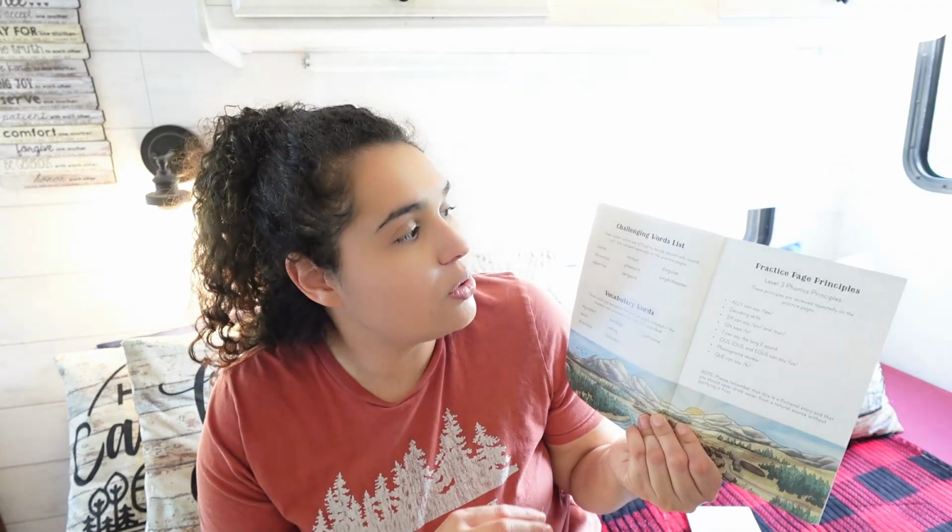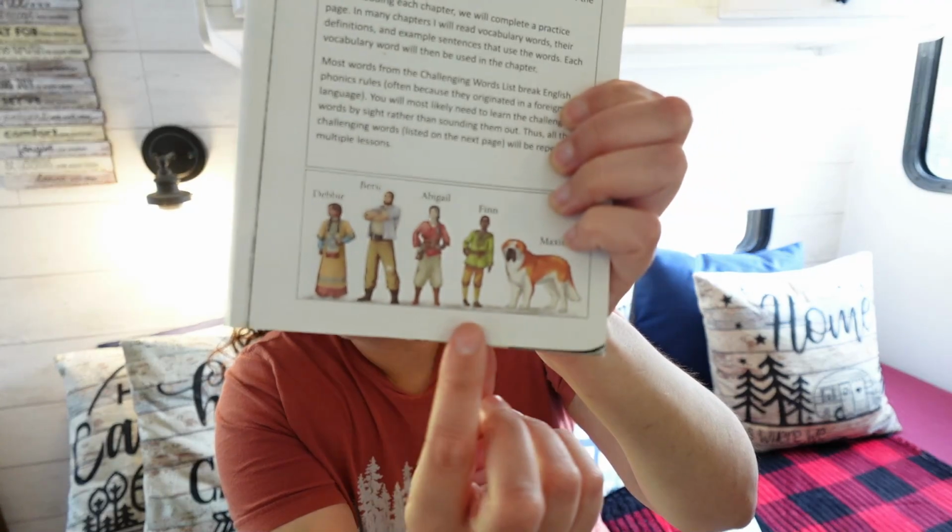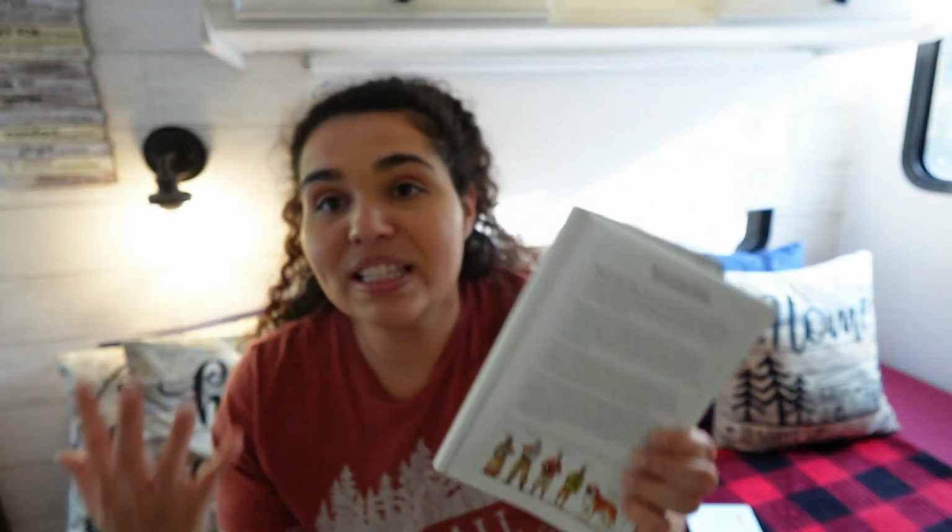In the beginning of the actual readers, it tells you the challenging word list, the vocabulary list, and the principles that they're going to practice. But one of the things I really enjoyed is that in the introduction you also have all the characters, the main characters, and you can visualize the story, and it just really does come to life. So I really like that.